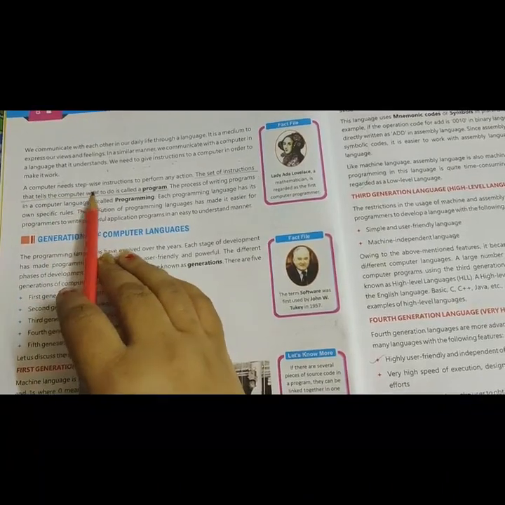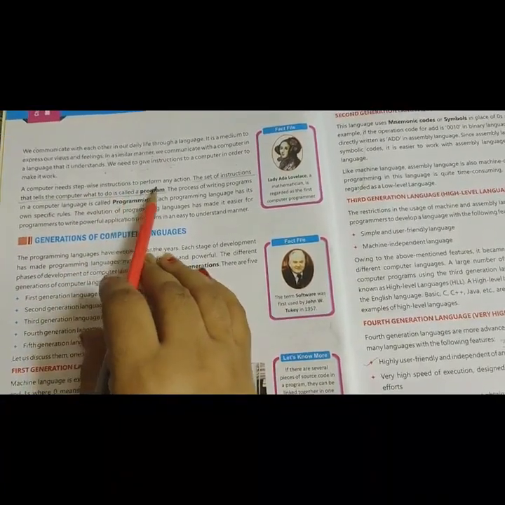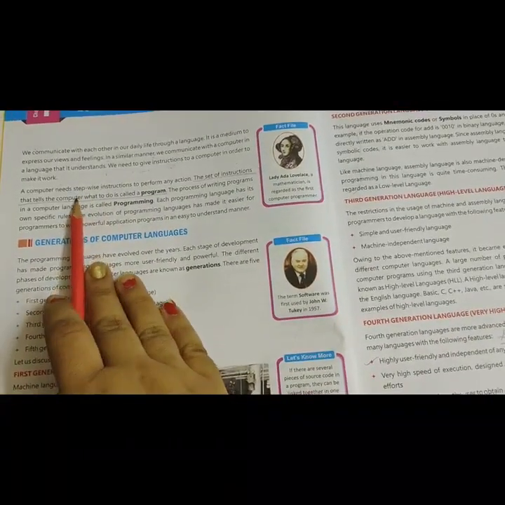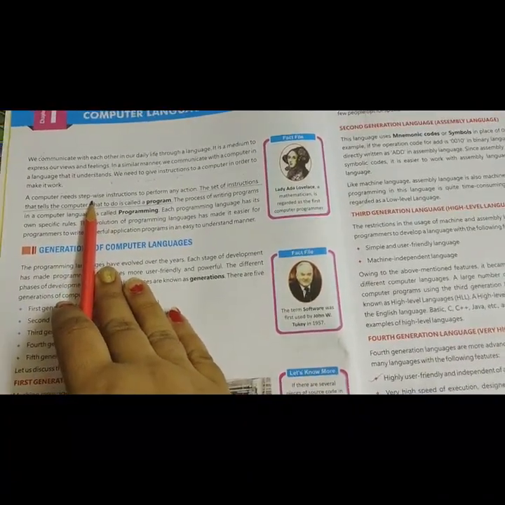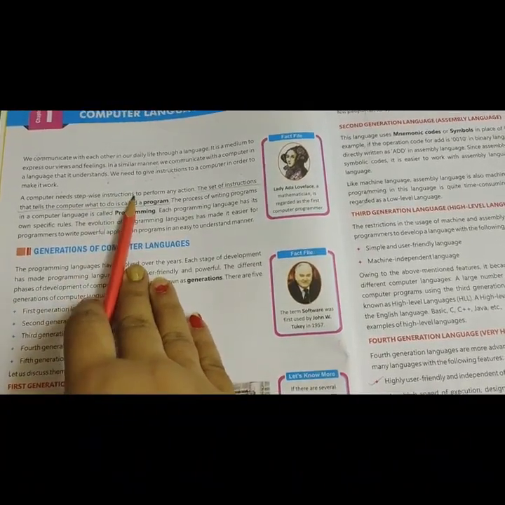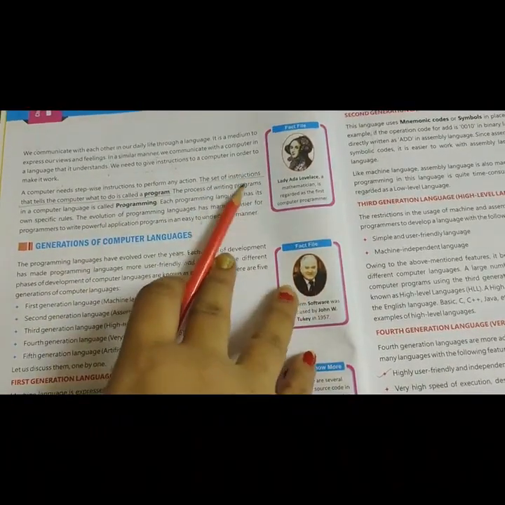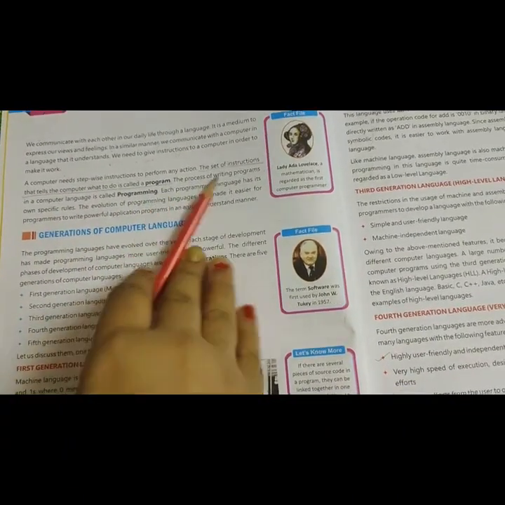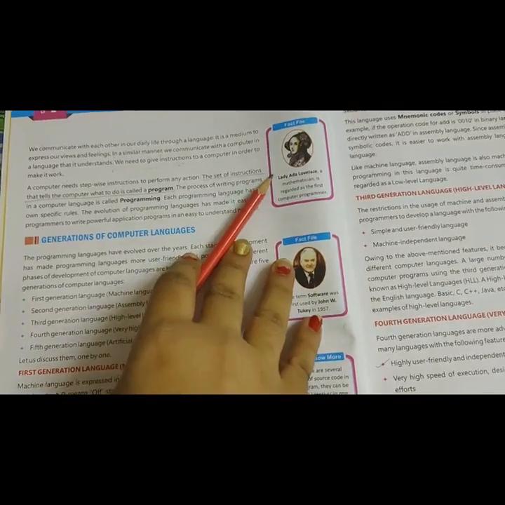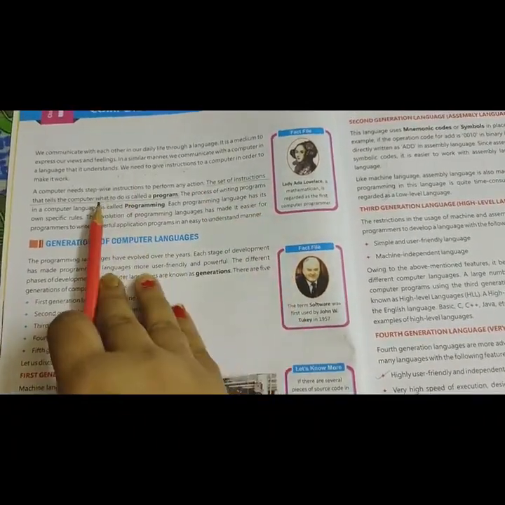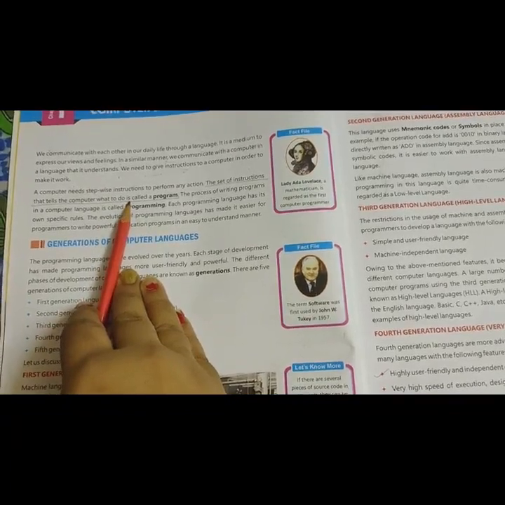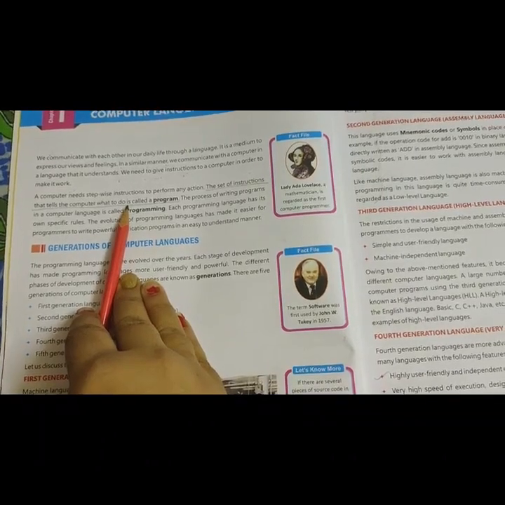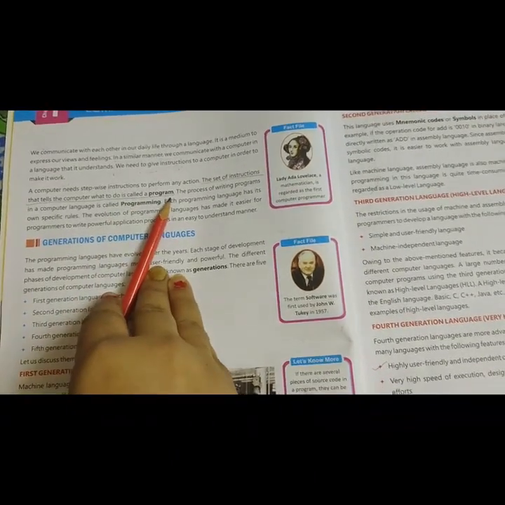A computer needs step-by-step instructions to perform any action. You know that a computer can work on the instructions which we give in a step-by-step manner. The set of instructions that tells the computer what to do is called a program. The set of instructions you give to a computer to do some specific task like add or subtract is known as a program.